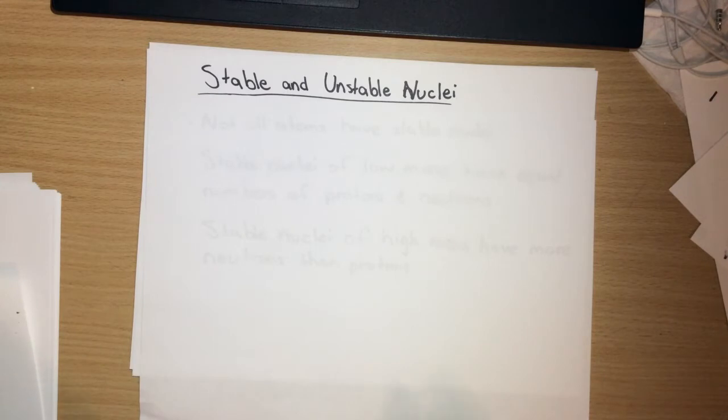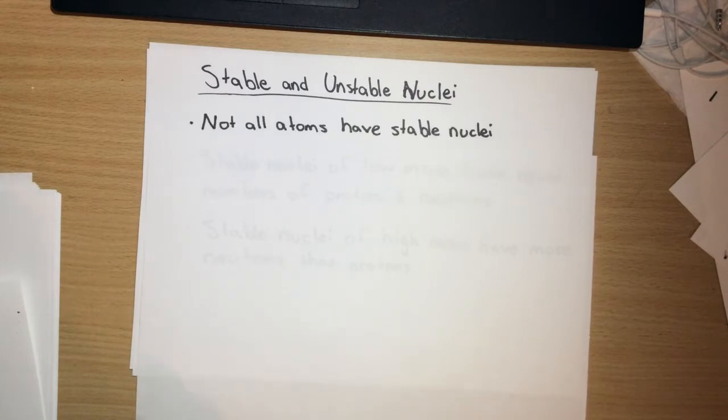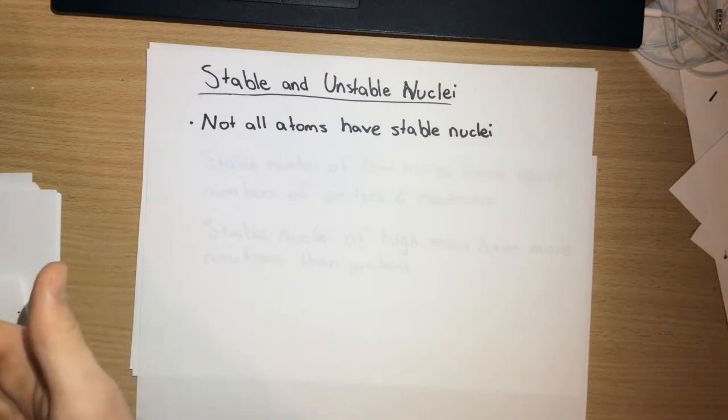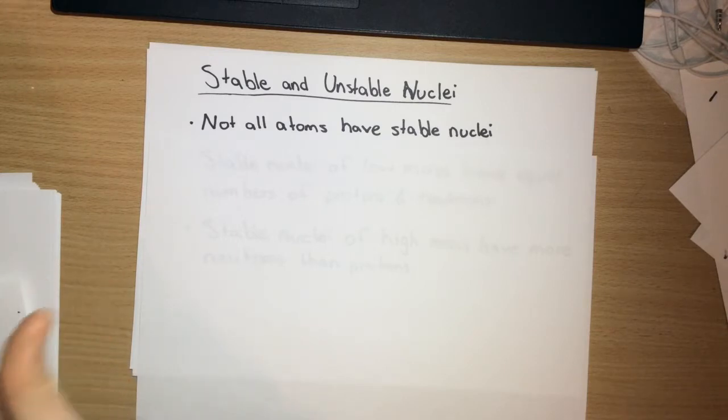Okay, this is relatively short, and I just want to go through a few key issues. Now, first one, not all atoms have a stable nuclei. So in your general day-to-day lives, the things we see, the things we do, you're using a table right now, sitting on a chair, writing with a pen. All of those things have atoms in them, and they'll all have stable nuclei. Okay, but not all atoms have stable nuclei.